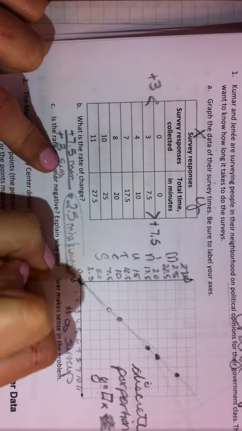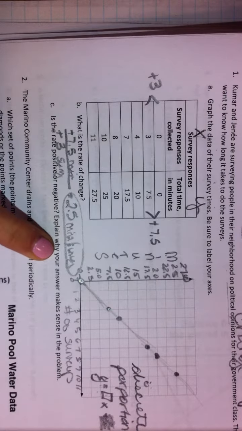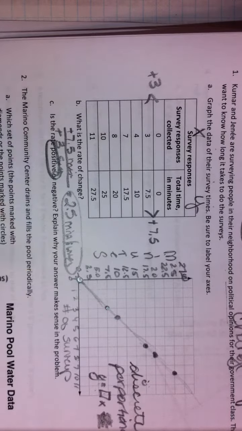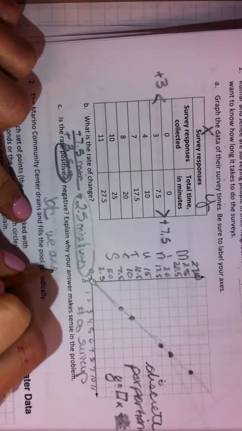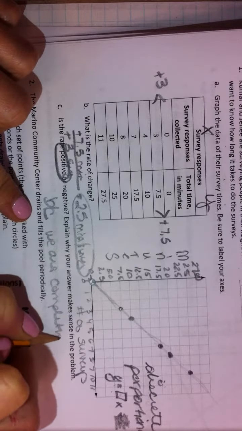So let me re-say what I just did. It takes 2.5 minutes to collect one survey. Is the rate positive or negative? Well, it's positive. Why? Because we're adding more surveys as time goes on. We're not taking away surveys, so it's not negative, we're adding surveys or completing surveys as time passes.